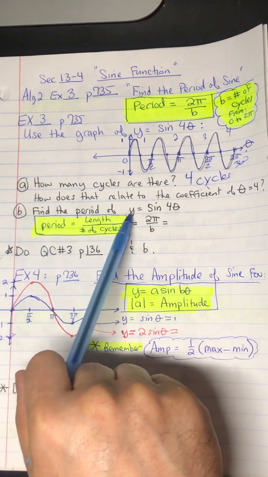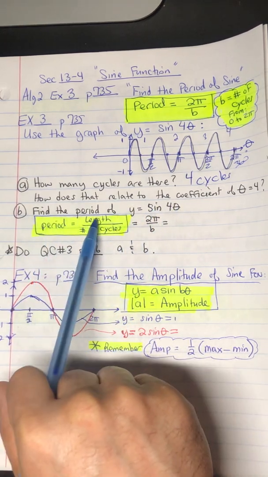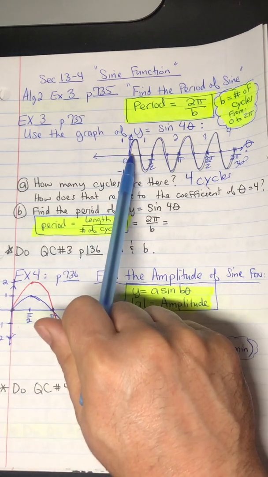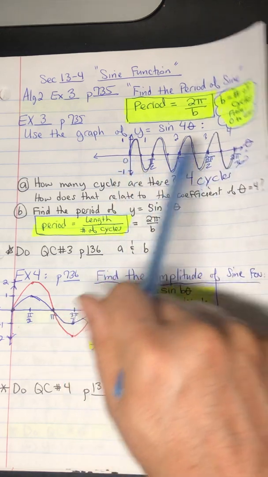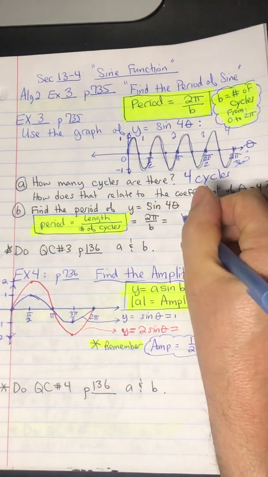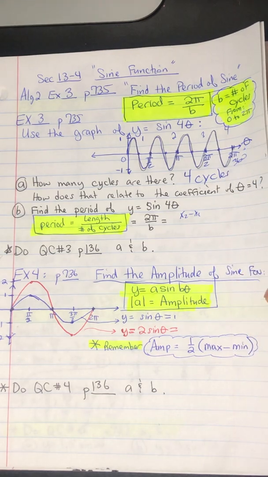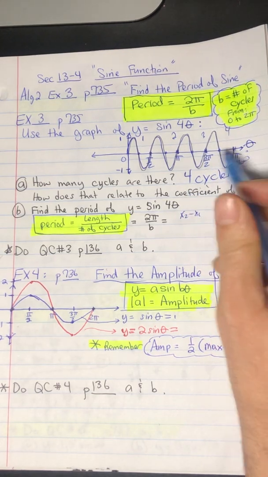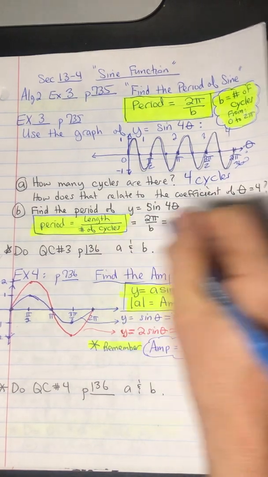Find the period of y equals sine of 4 theta. Well, period is the length of the function from here to here, the whole length, the distance, which is x2 minus x1, the x coordinates. Again, it's like these numbers on the x-axis divided by the number of cycles.